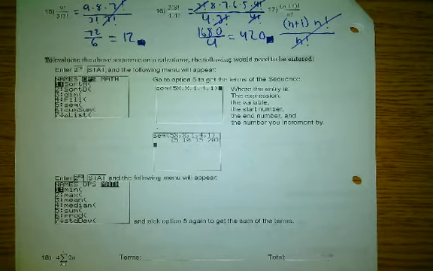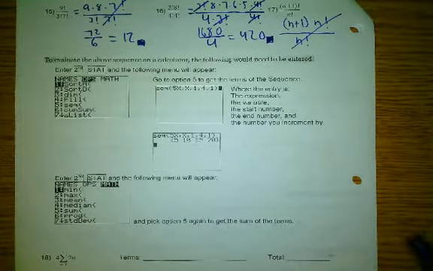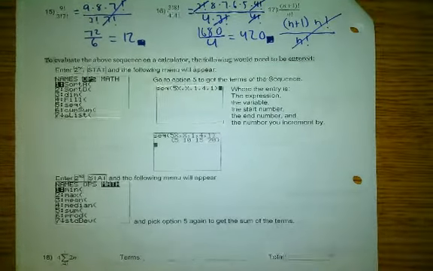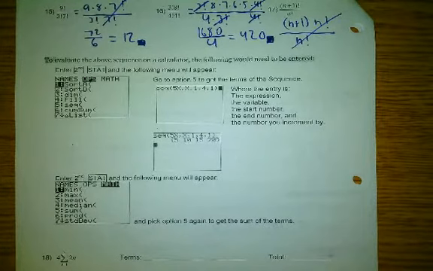Okay? Here we go. So it says, to evaluate the above sequence on a calculator, the following would need to be entered. So let's say we're going to have a sequence that is just 5x. Okay, we're going to start with something simple.